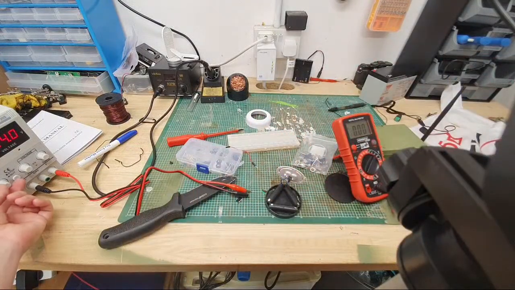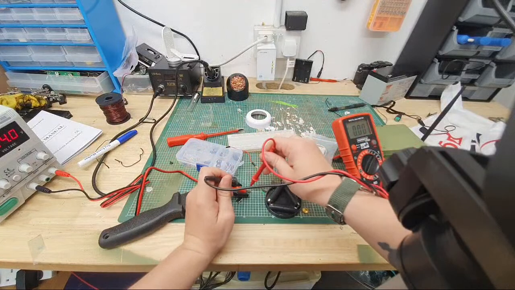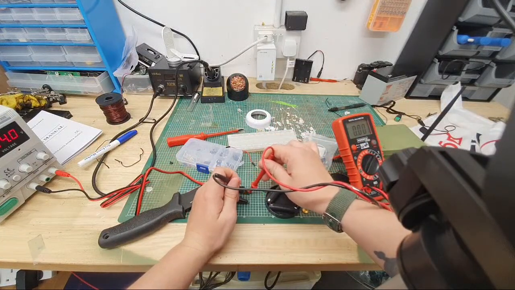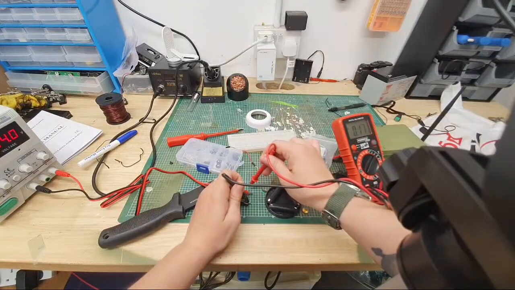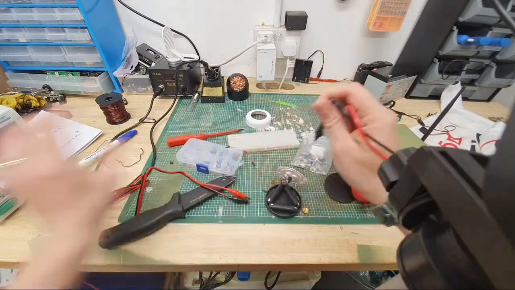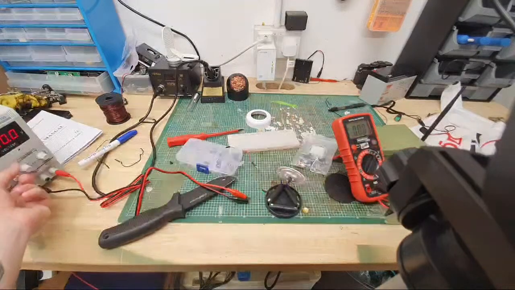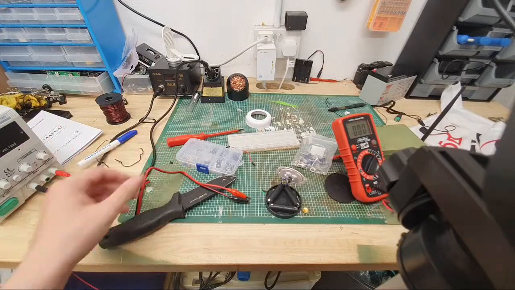Actually, maybe it is the power supplies being a bit skew-whiff. Let's get these the right way around. Oh yeah, that's supplying piss all. Why is that supplying piss all? Let's do the old computer trick.